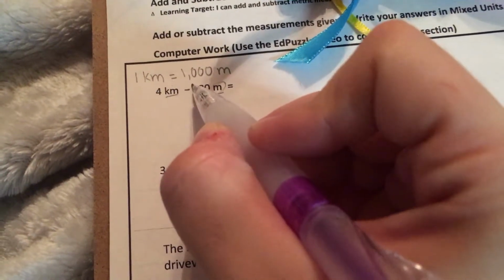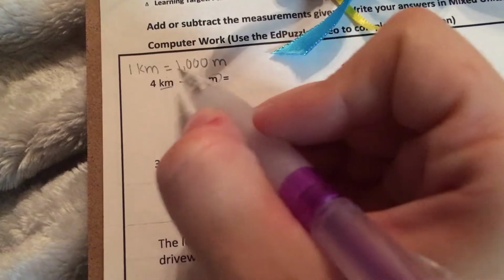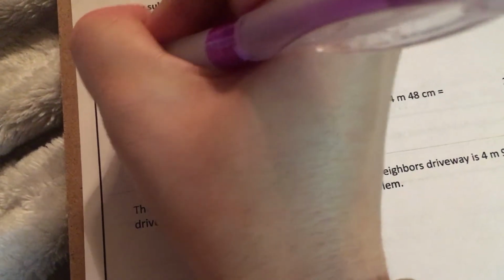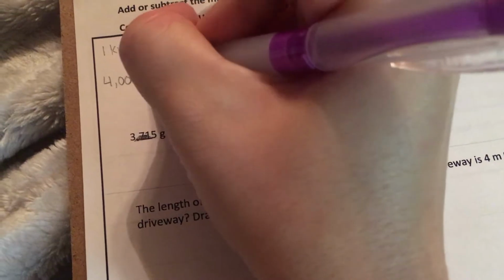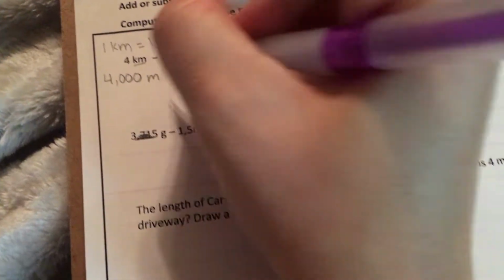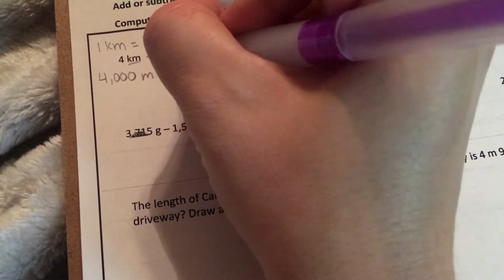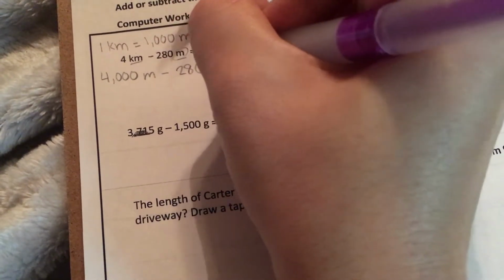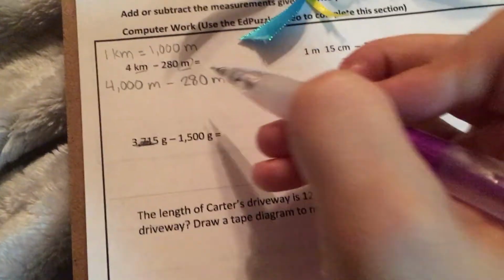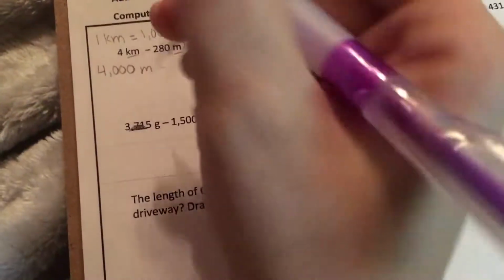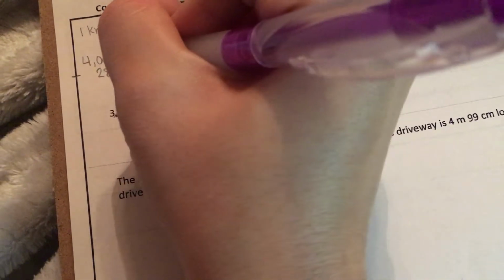So if I have 4 kilometers, then I have to multiply that by 1,000. Well, 4 times 1,000 is 4,000. So now I have 4,000 meters minus 280 meters. Okay, and you can write it like this and then rewrite it, or you can just say that's 4,000 meters and stack them, minus 280 meters.